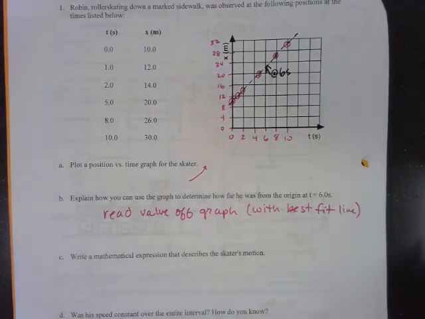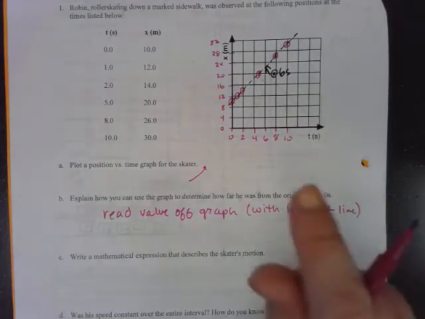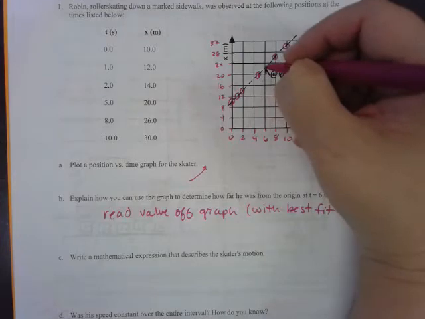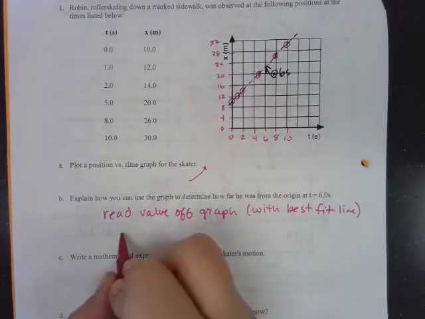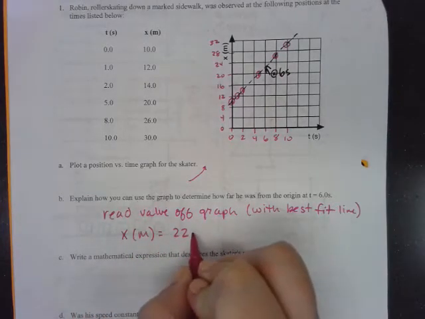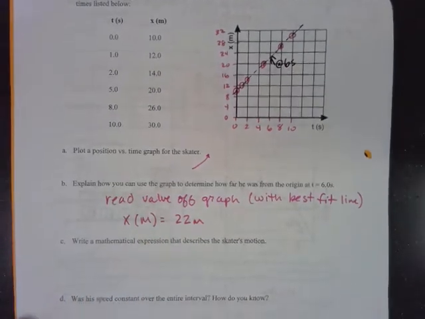So if I apply a best fit line to my data, I can just read that value. At 6 seconds, which is right on this line here, I can tell my skater should be at 22 meters. So my position in meters equals 22 meters.